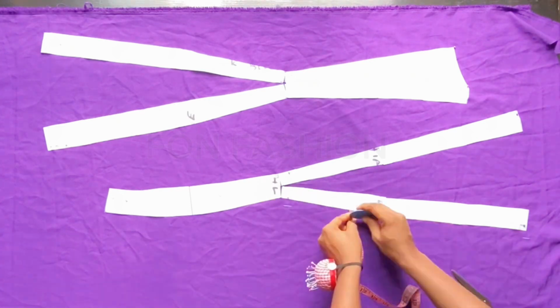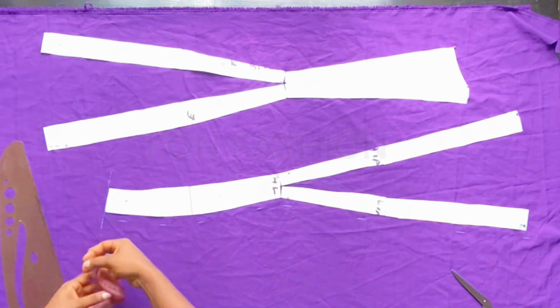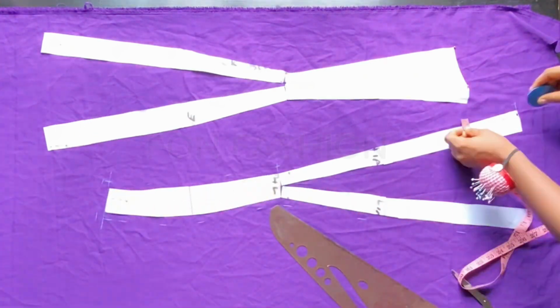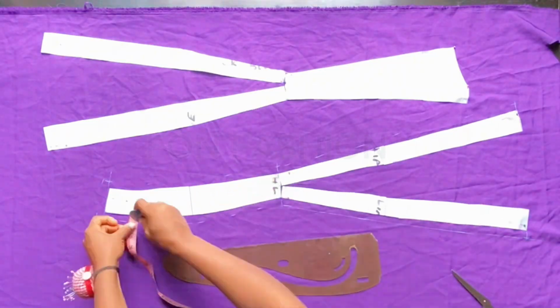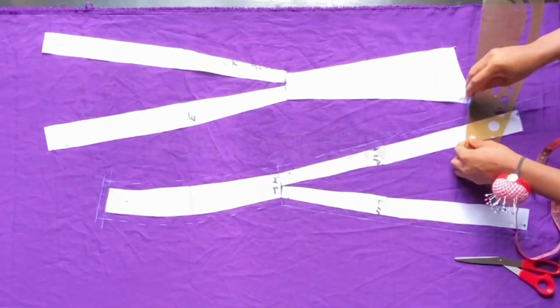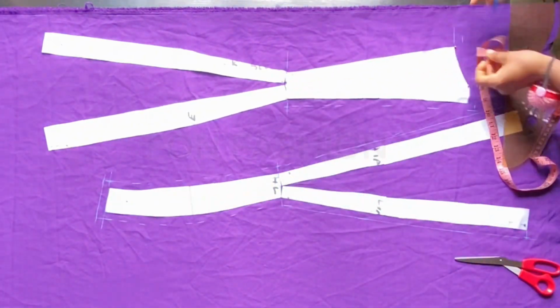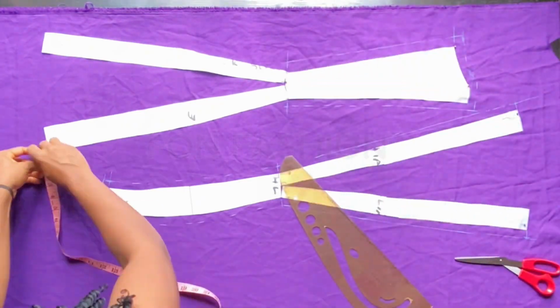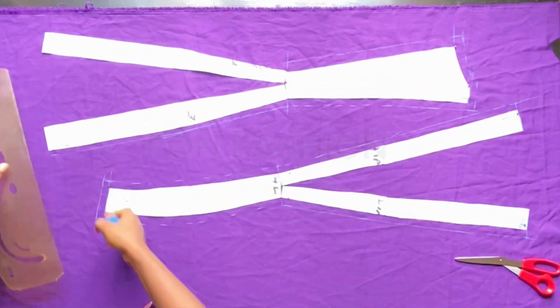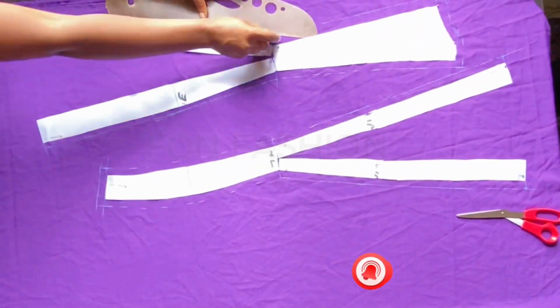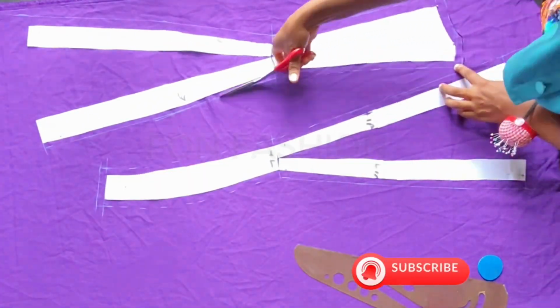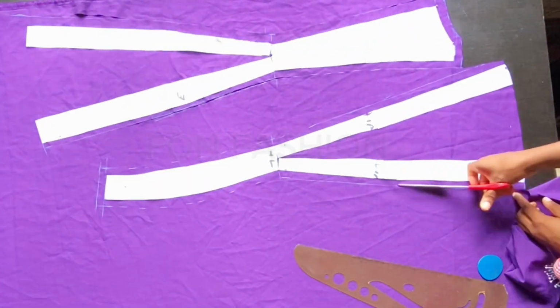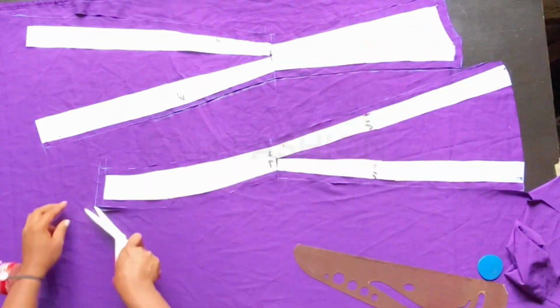The next thing to do is to mark down your seam allowances. I had to mark down ½ inch joining seam allowances on my first and second pattern pieces. Then for the center back, I went ahead to mark down my 0.75 zipper allowance. If you're using 1 inch for your zipper allowance, you can mark down 1 inch as your zipper allowance. So I went ahead to cut my pattern on my fabric.